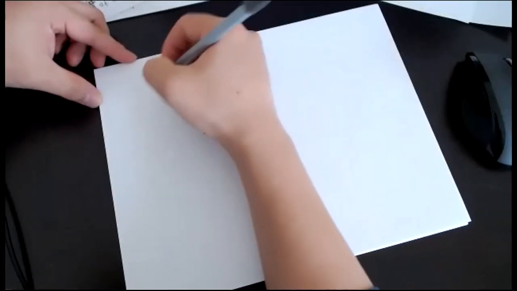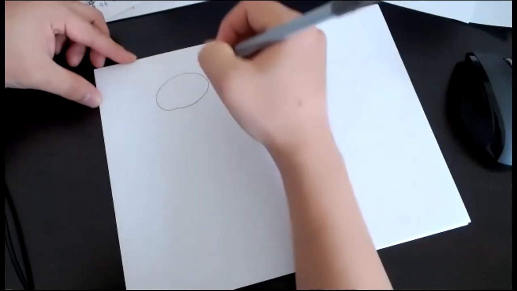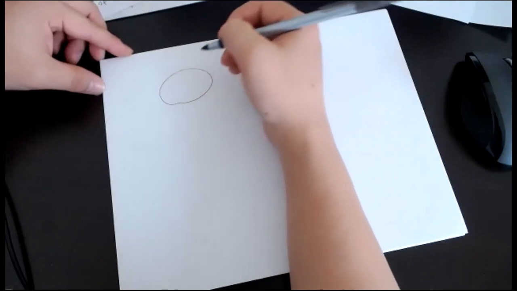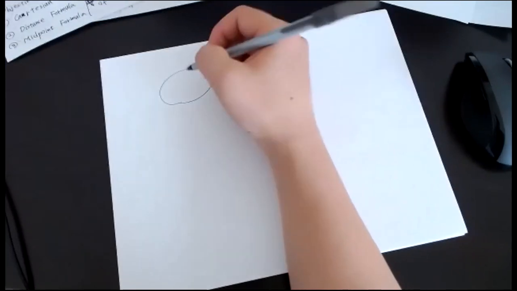Next one. All right, think about this. A circle here. Sorry, it looks like a potato, but sorry. So the circle is given.